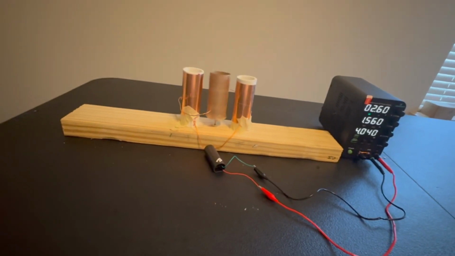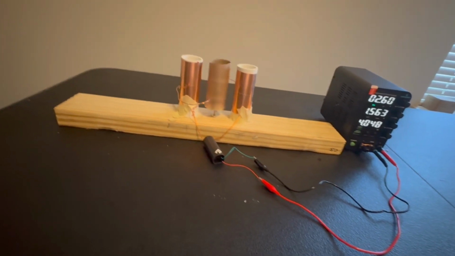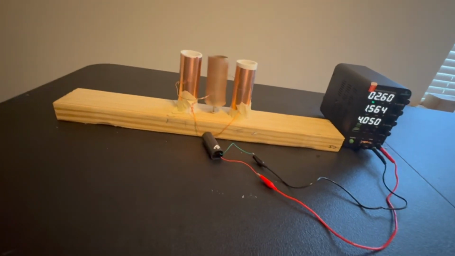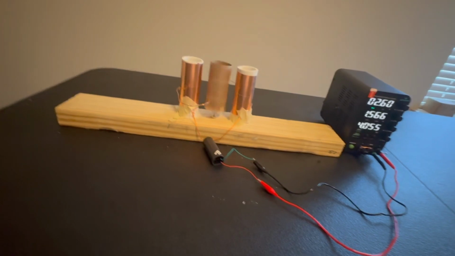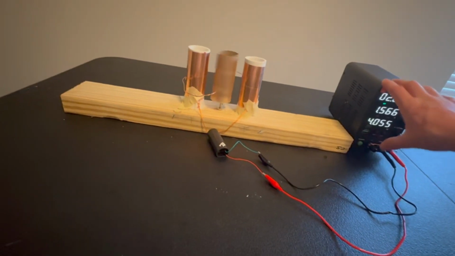Some disadvantages of an electrostatic motor are that it requires very high voltage and produces very little torque. They're also easily affected by humidity and other environmental factors.